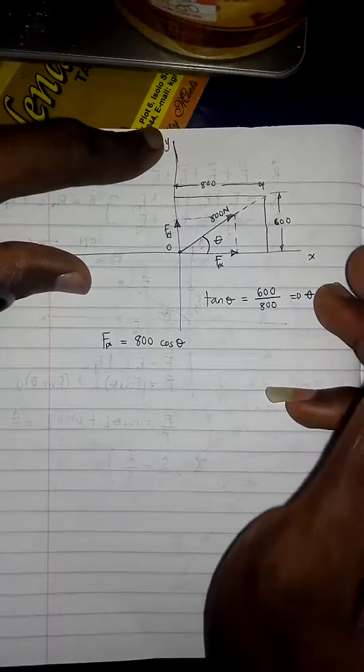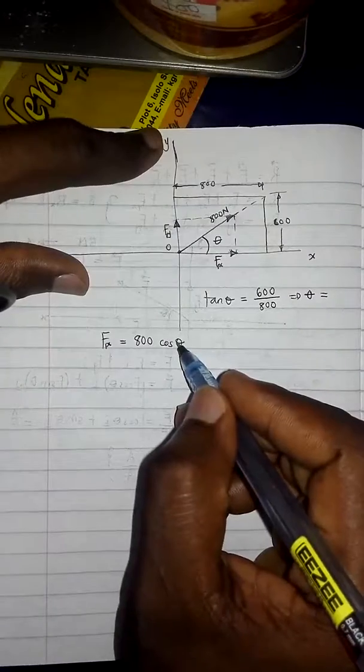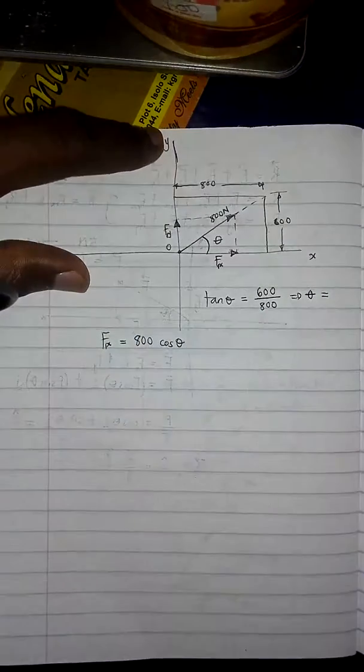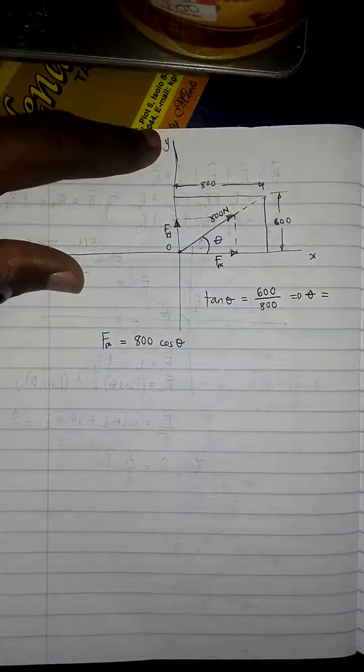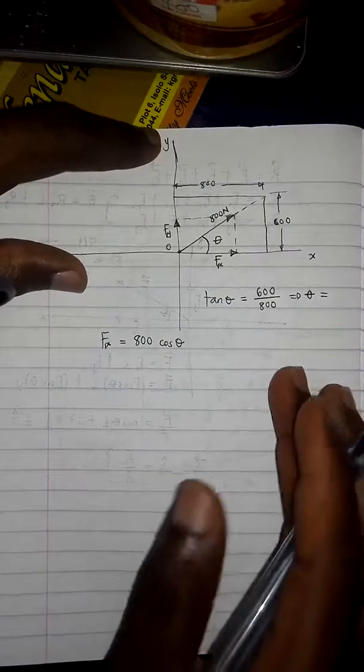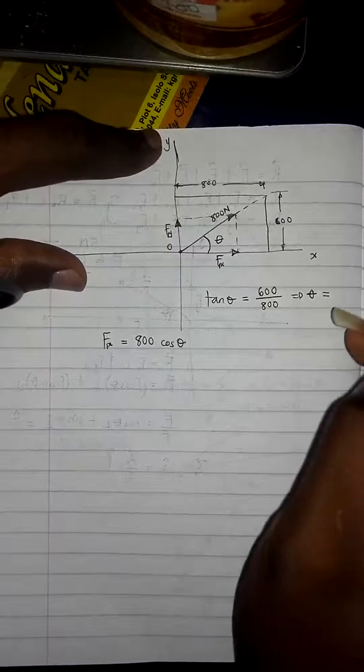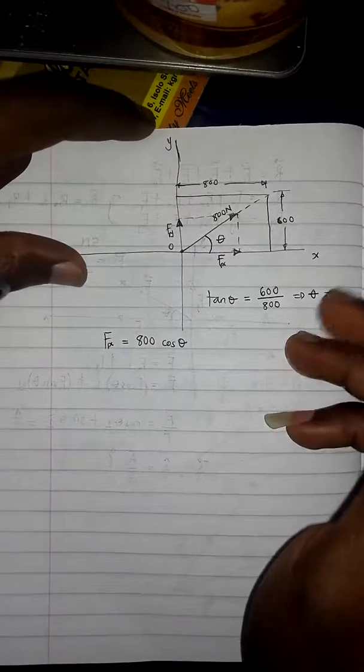So when you have obtained theta, then you substitute here and get your x component of this force. That is fine too. Now I don't want to do that because I feel that is not so smart a method to use, because there are smarter ways to do this.